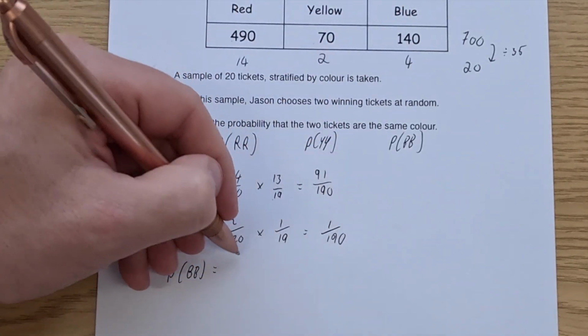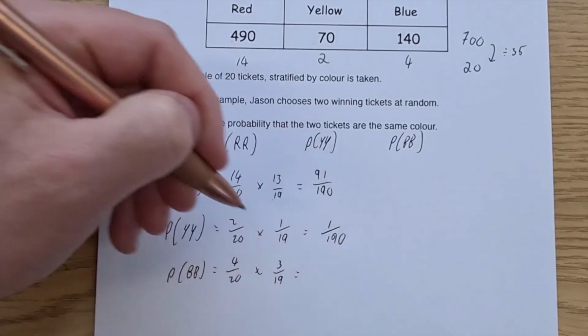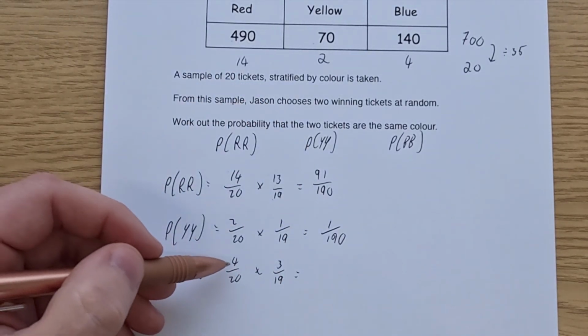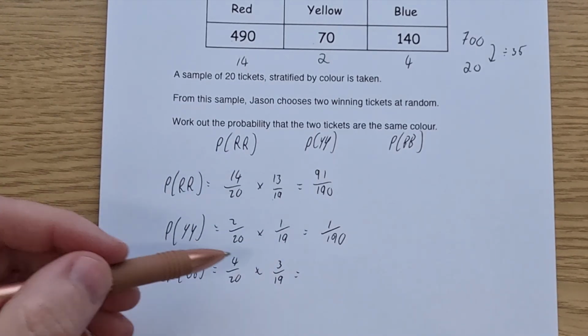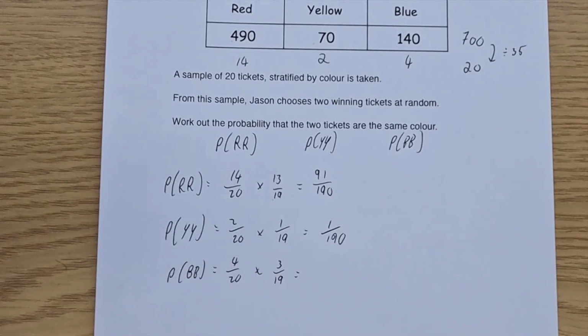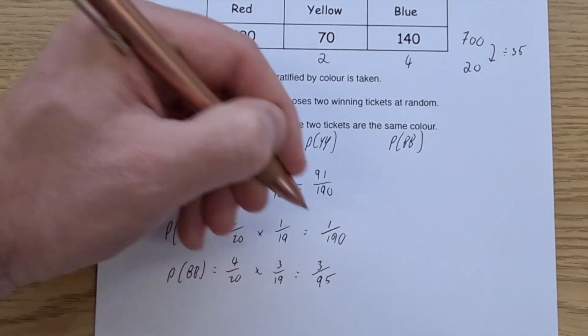So there's 4 blue tickets, that's 4 out of 20, multiplied by 3 out of 19. Because obviously there's 4 blues out of 20, one of the blues is taken out, so that leaves us with 3 blues out of the 19. And then if we times them together, that'll be equal to 3 out of 95, 3/95.